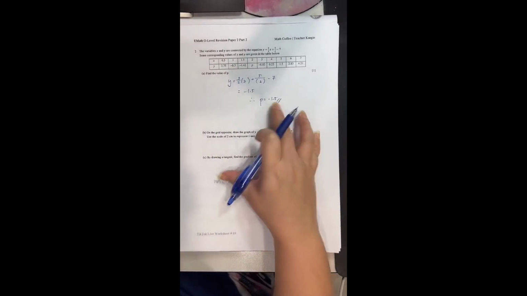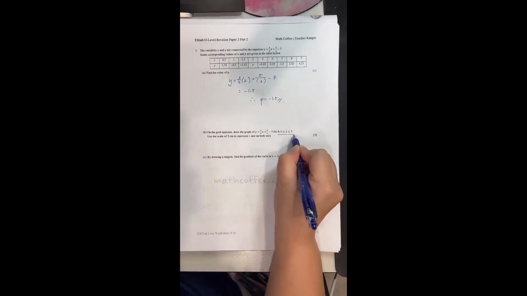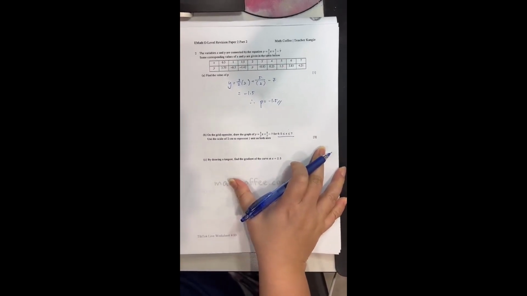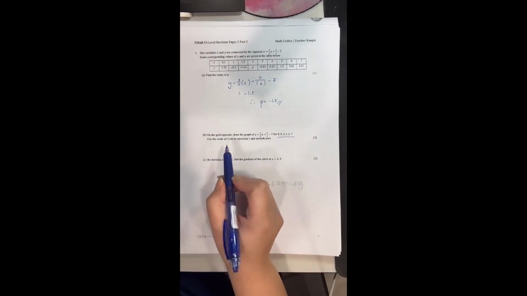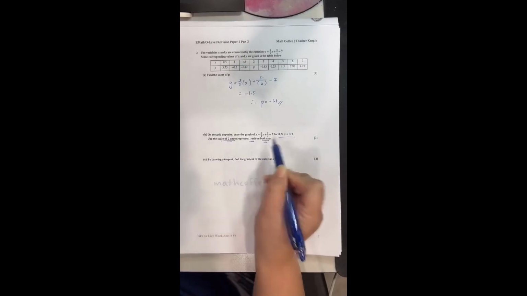So now we have this. Next, they say draw the graph for this value. So before you plot the graph, you must always plan. Okay? You have to plan what is your x-axis and your y-axis. What is the range? So over here, they tell you to use 2 cm to 1 unit on both axes.